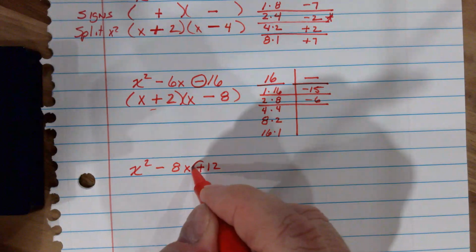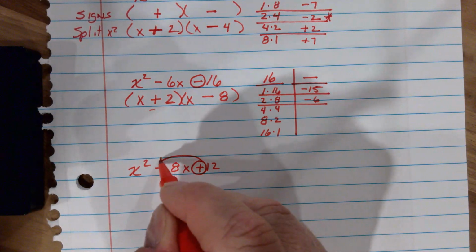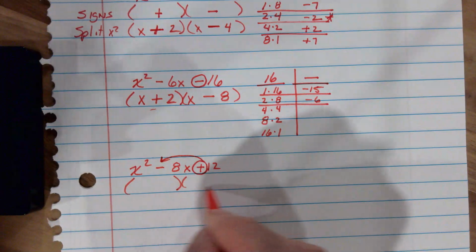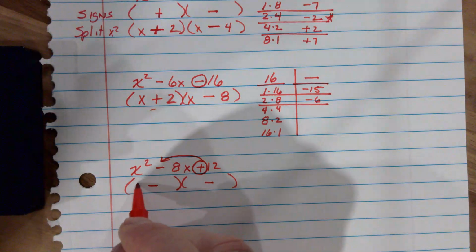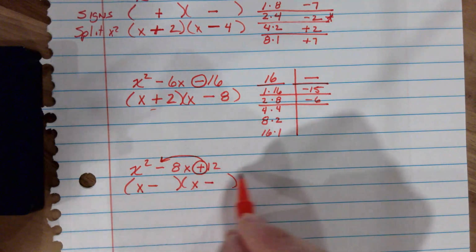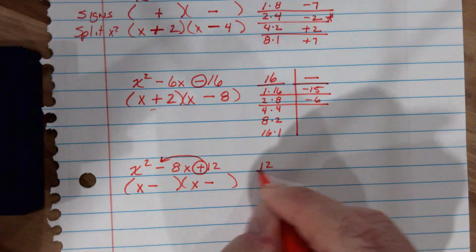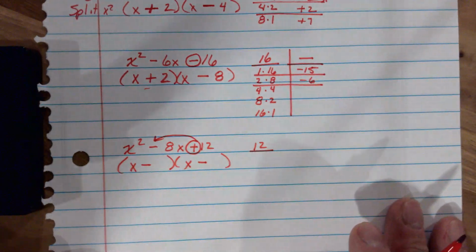Playing red light, green light. This is a green light. Go on to the middle, and it tells me the sign both places. Minus, minus. Split up the x squared. And now look at the factors of 12. And 12 is one of those that has quite a few factors.